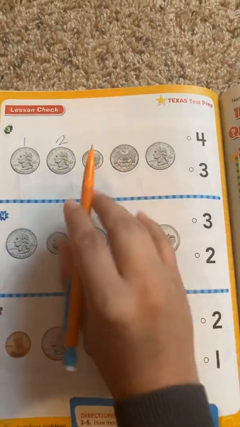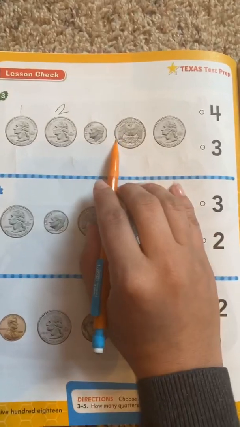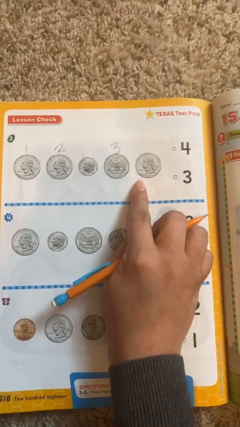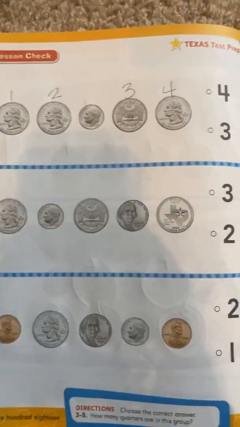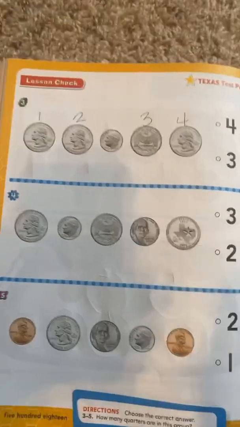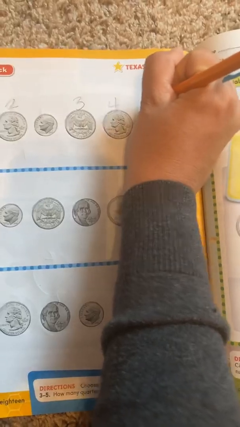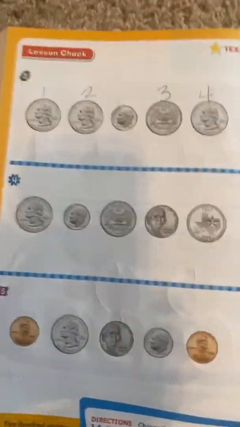Is this a quarter? No. So we don't count that one. Is this one? Yes. So that is 3. Is this a quarter? Yes. So that's going to be 4. So how many quarters do we have in this first group? Ready? 1, 2, 3, 4. So we bubble in the number 4. Then we go to our next list.